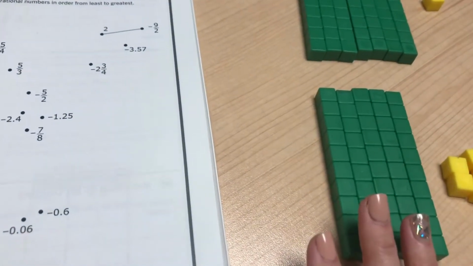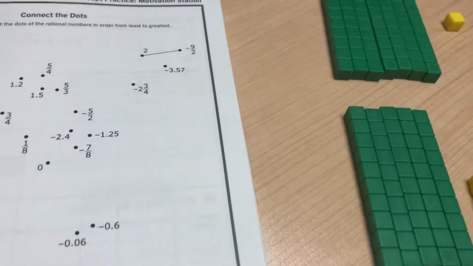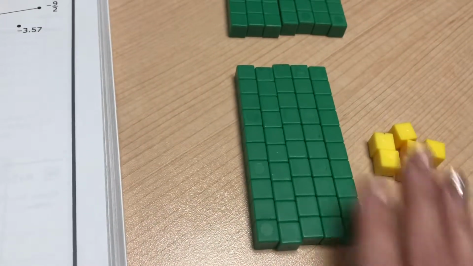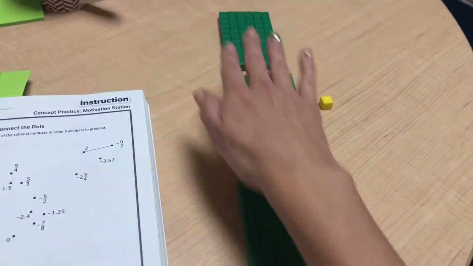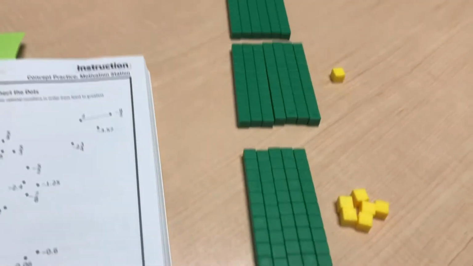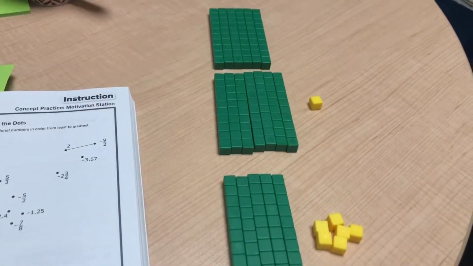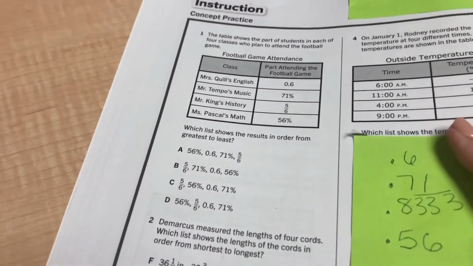I'm sorry, I skipped the 0.8333 going on forever. They could just do it as 8300ths if needed, just to get the visual. And then we have our 5600ths. So if they're struggling with ordering them from least to greatest or greatest to least, they could still build them as well. So don't forget, some of those babies might still need that hands-on concrete, and yes, they can use that on STAR. Okay, so getting back to this question, I would do this whole group.